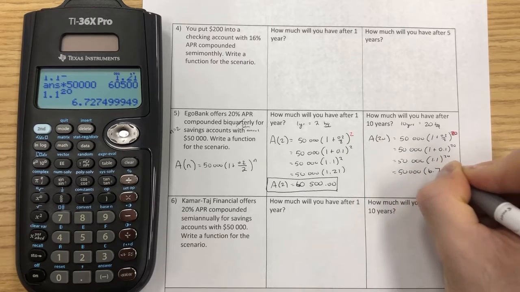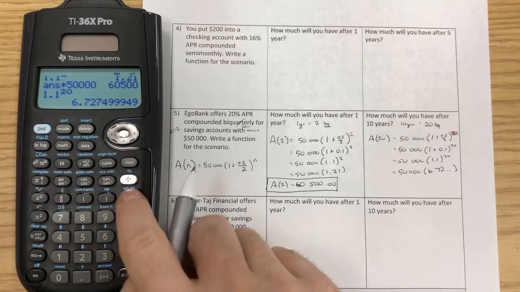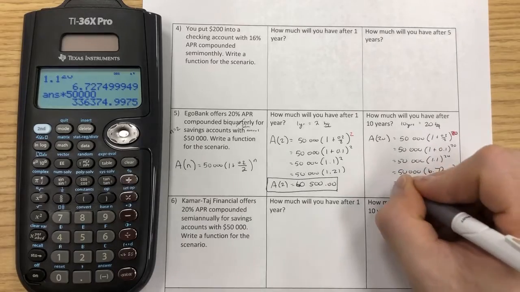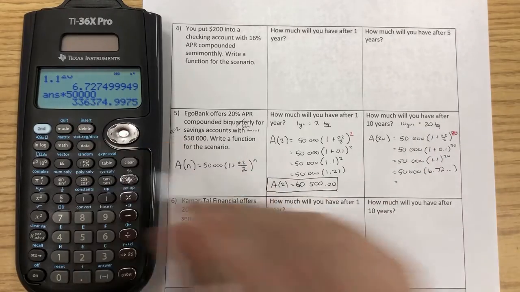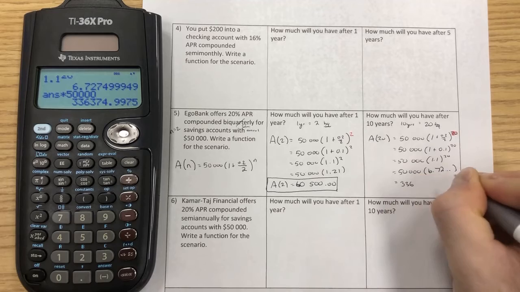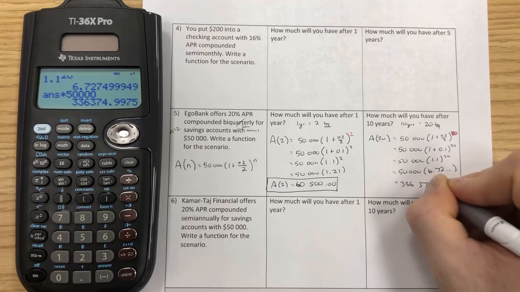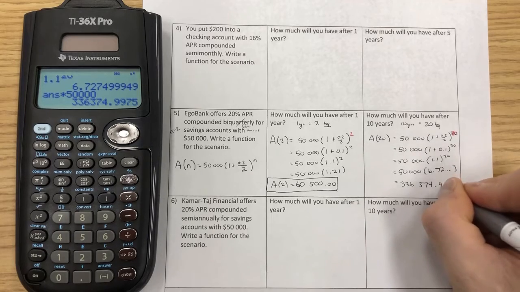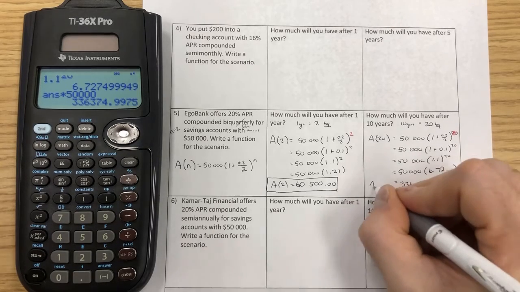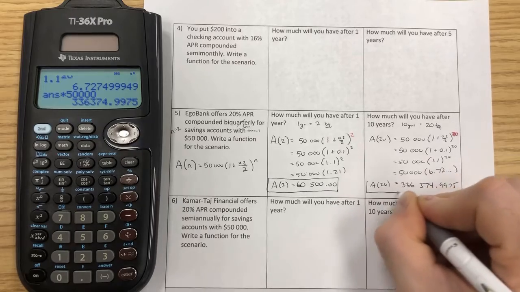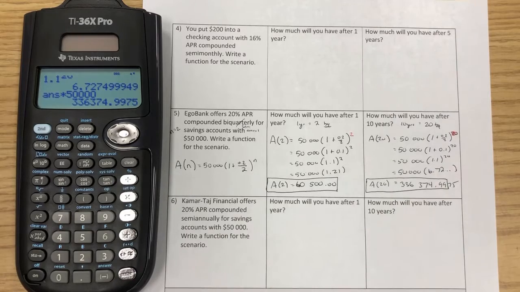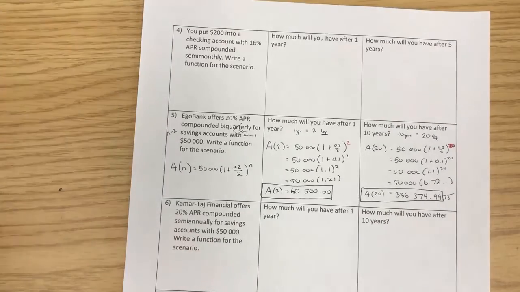So 50,000 times 6.72, it keeps going. Oh, looks like we made a good chunk of change. We have 336,374 point, almost a whole number, 9975. But again, the bank is going to hold that last penny from us, because with the number of people and the number of dollars they're dealing with, it's highly important they keep that. So, hope you have a good idea of what's going on.